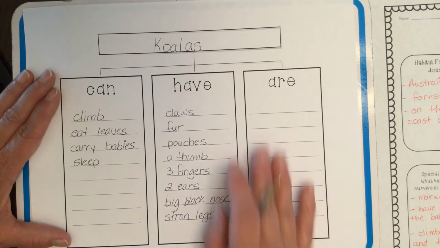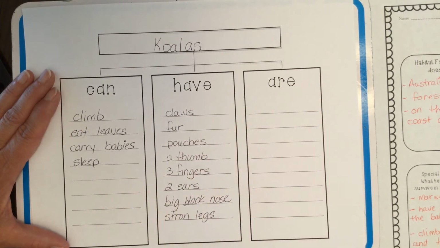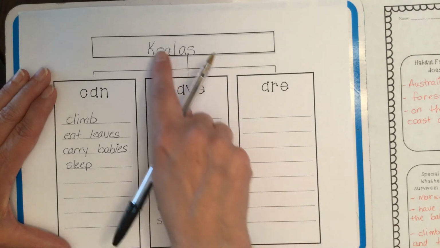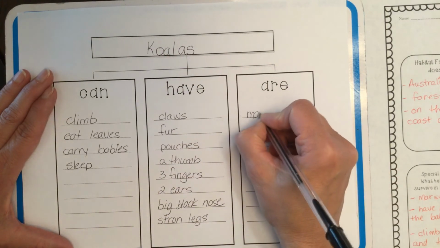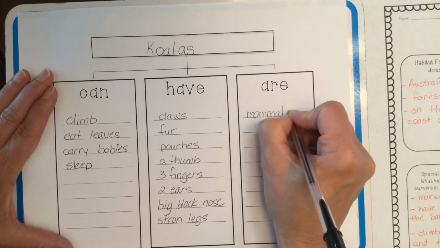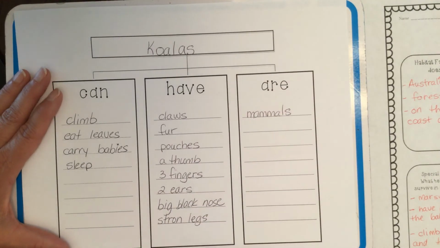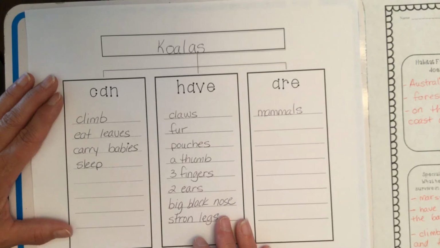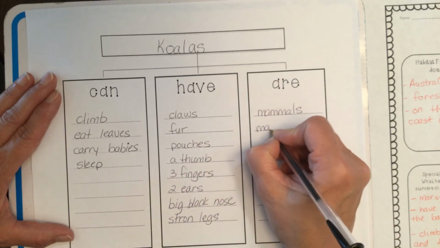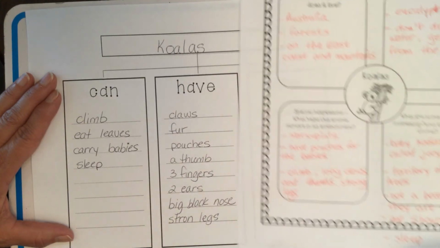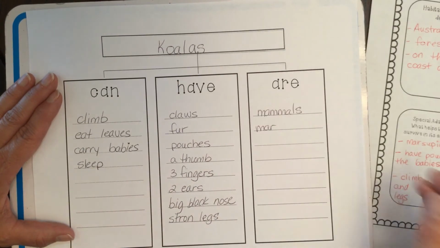All right, so let's move on to koalas are. I'm going to make a list for what koalas are. Koalas are mammals. And they're a special type of mammal that has a pouch in its belly for carrying its baby, called a marsupial. And remember, I spelled that on my fact sheet, so I can just copy it from there.